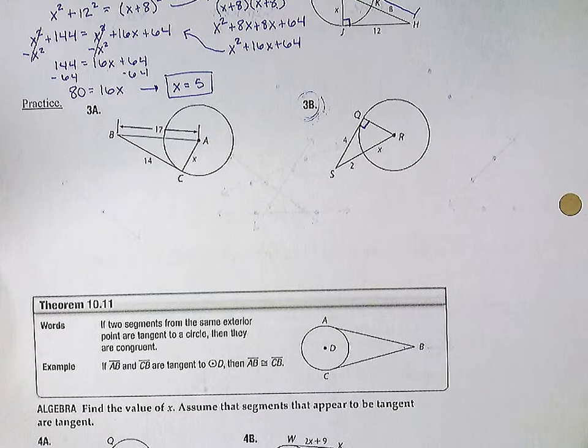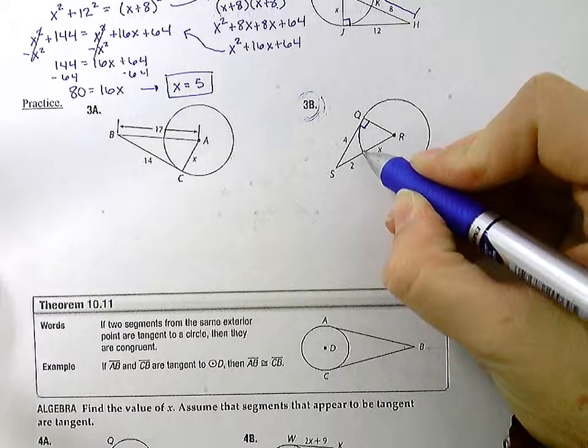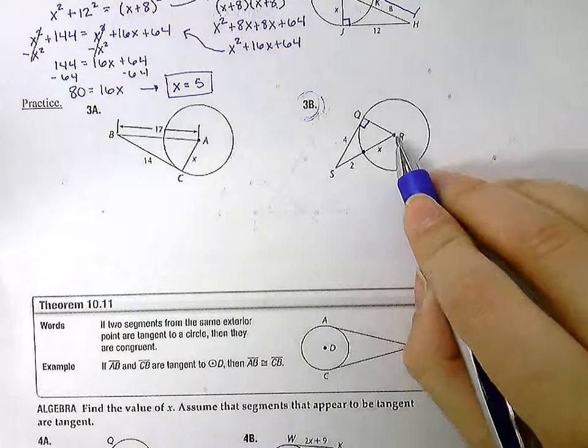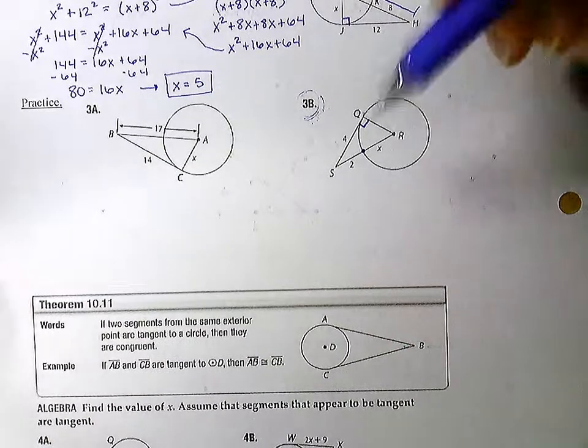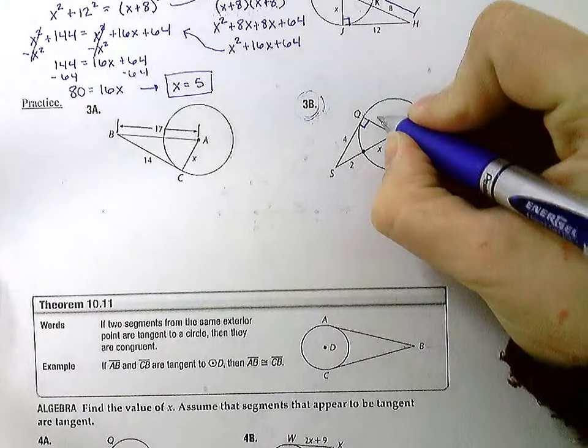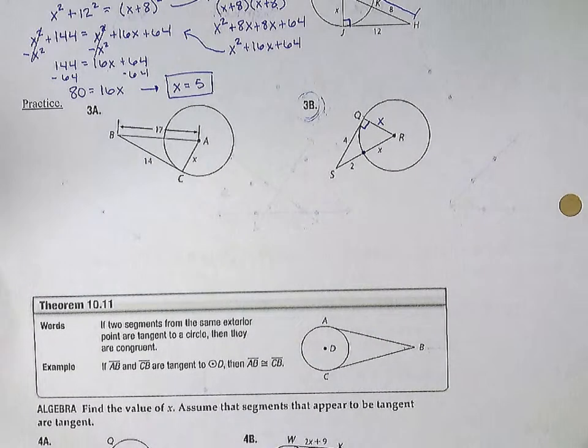Easier one. All right, so 3B, again, you're given that that segment is tangent. Okay, so QS is tangent. That means that the angle made by your radius and your tangent is perpendicular, and it's 90 degrees. Okay, so we can use the Pythagorean theorem in order to solve for x. Well, this length right here, from that outer point on your circle to R is x. Okay, that's a radius. That means QR also has to be x. Okay, so both of those pieces are radius. They have to be the same.